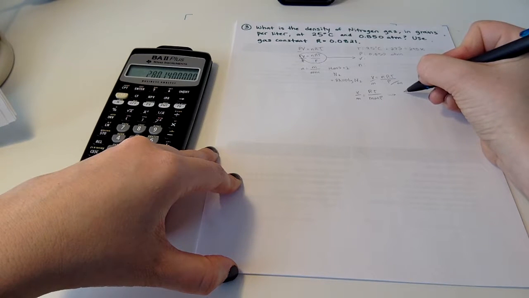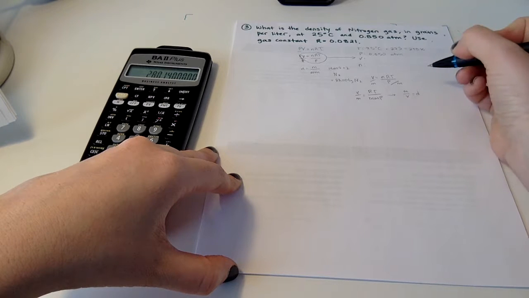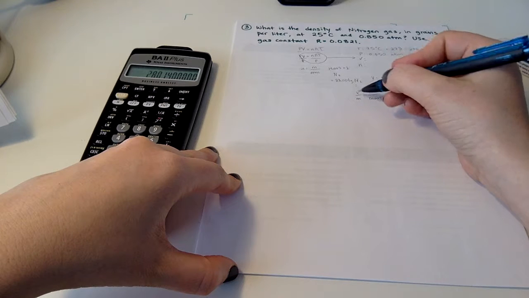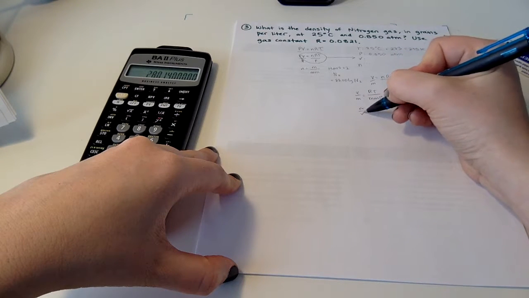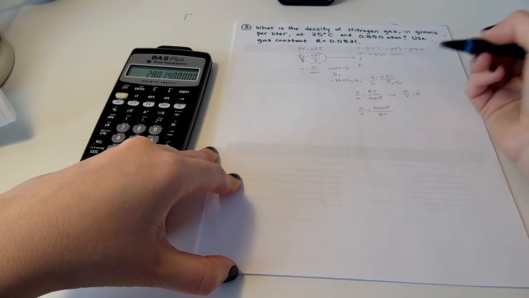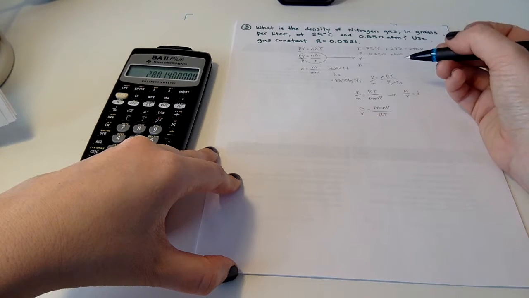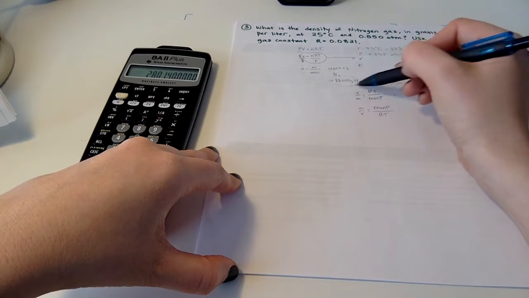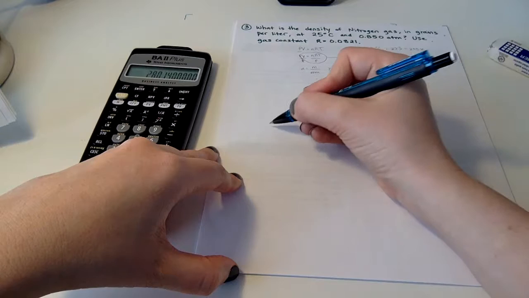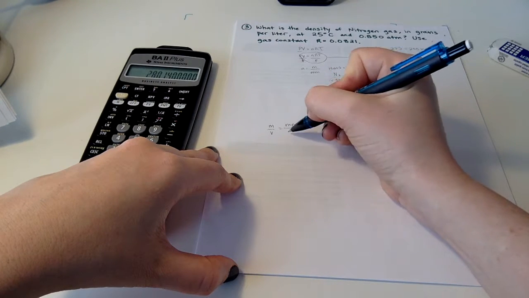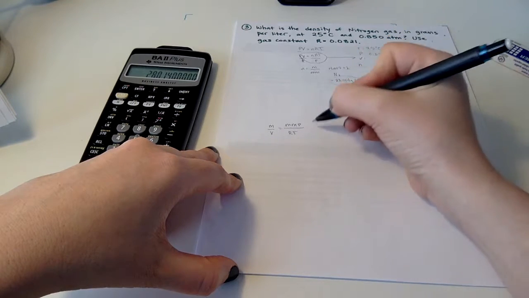So now we need the density. And density is mass over volume. And we have volume over mass, so we can just flip everything. m over V equals MMP over RT. And that's how we'll get the density of the gas. That's where we're going to come in with this value. So we'll go m over V equals MM times P over RT.